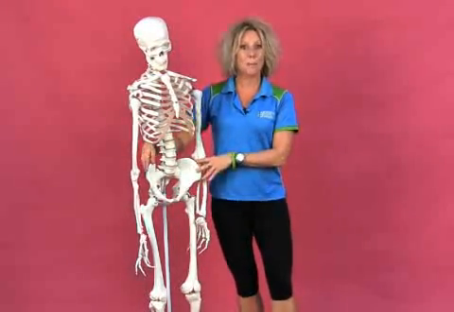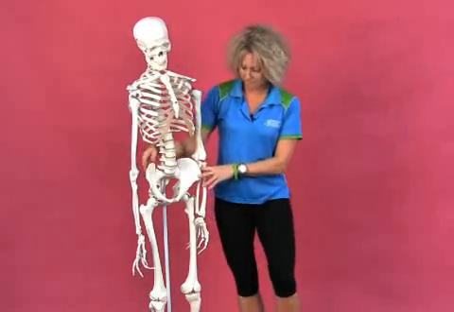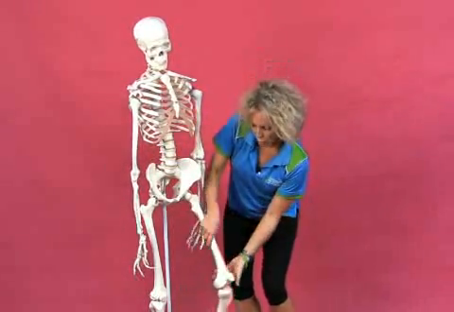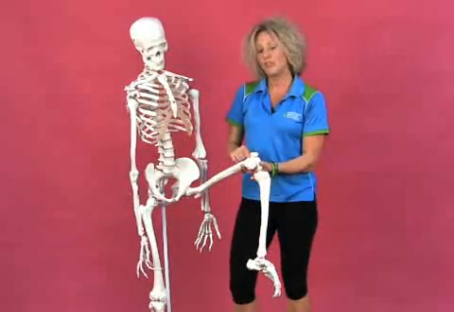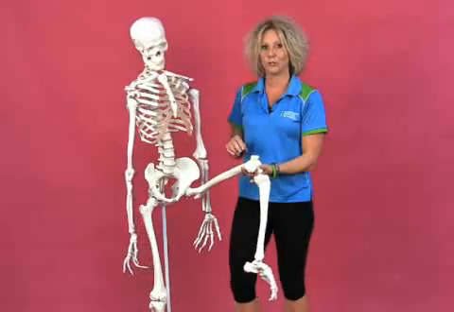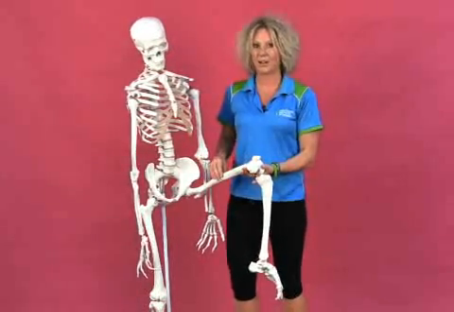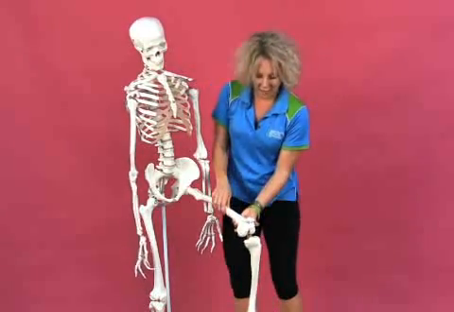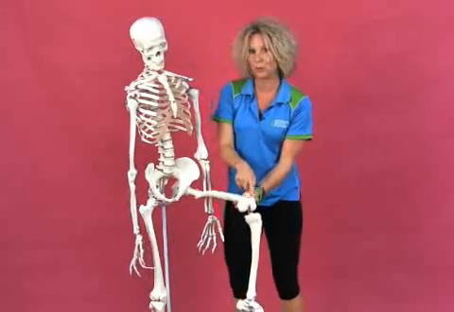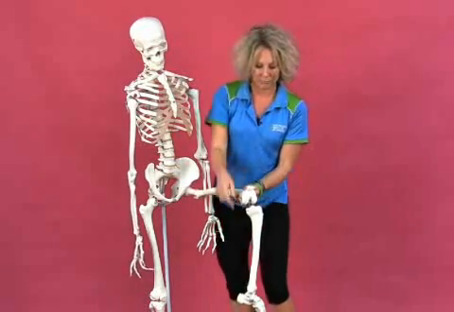Here we have the pelvis. And then if we move on to the bones of the lower limb, the femur is the thigh bone. And what's special about the femur is that it's the longest bone in the body. We then have the patella, which you would probably know as the kneecap.